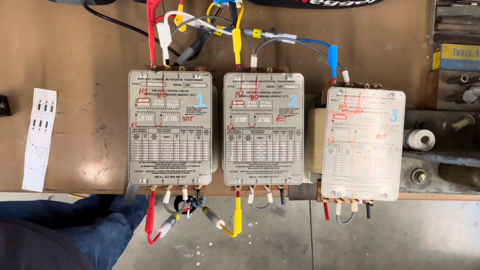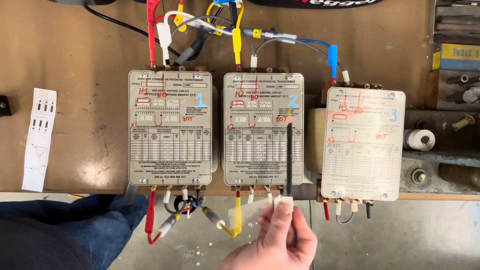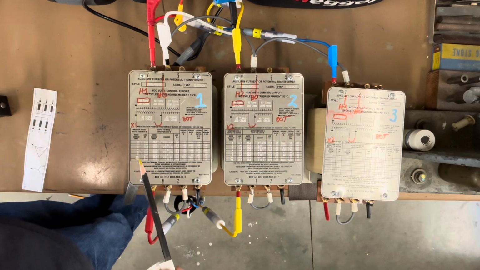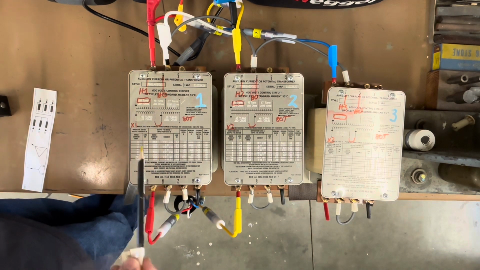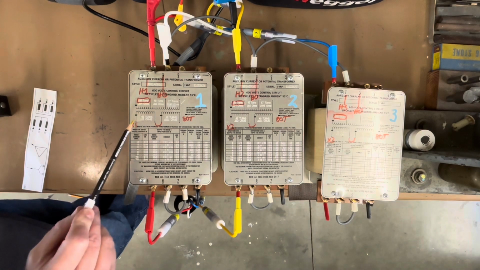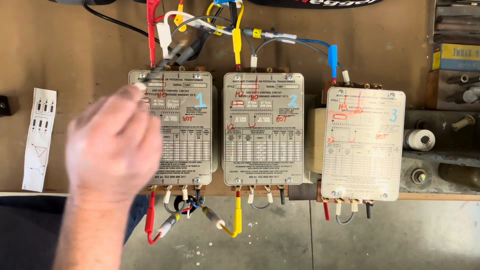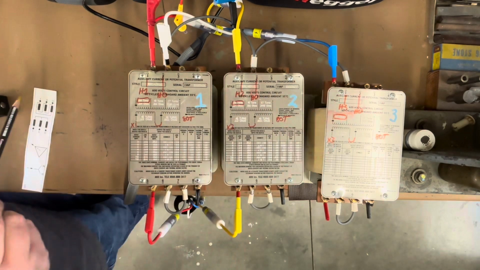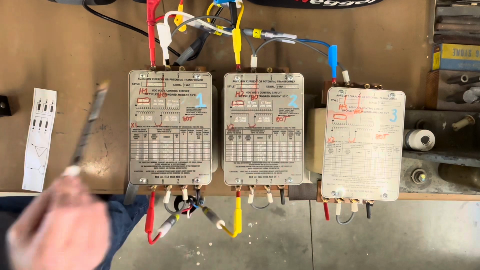All right, transformer setup. So you'll notice we have 3 single-phase transformers. I've labeled them 1, 2, and 3. Right now they are 160 turns on the primary, 80 turns on the secondary. You can see where the spot is and spot. High side, red, yellow, blue, going to the Manta as A, B, and C.